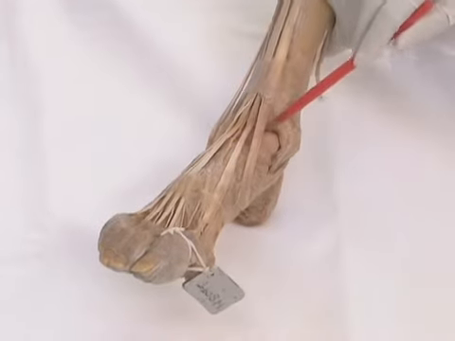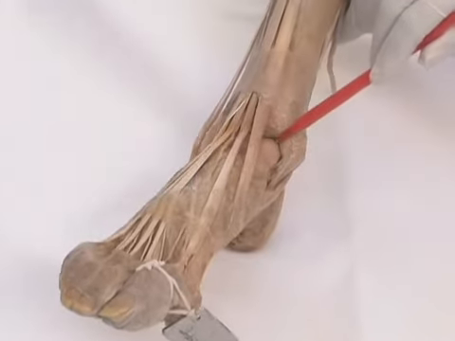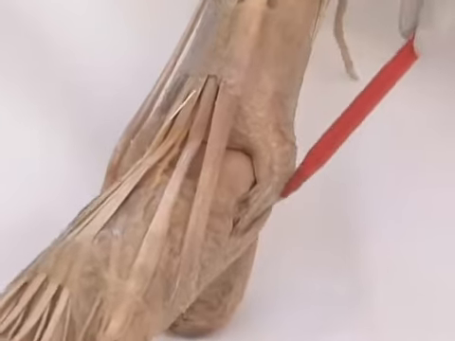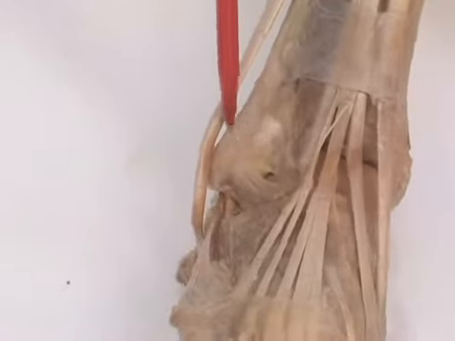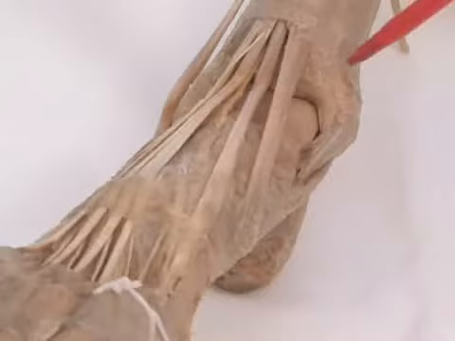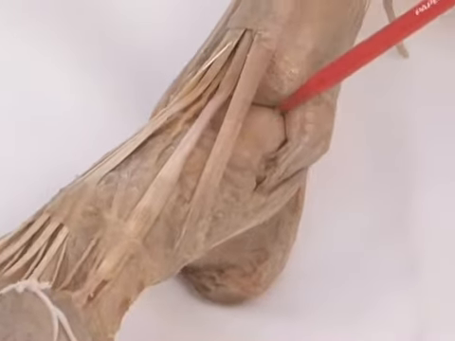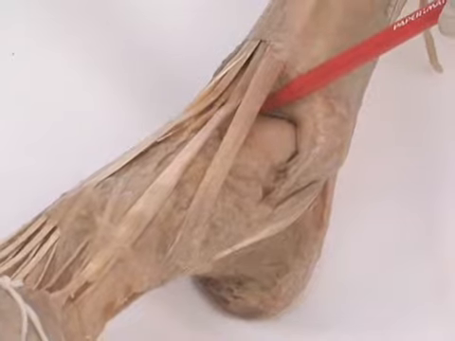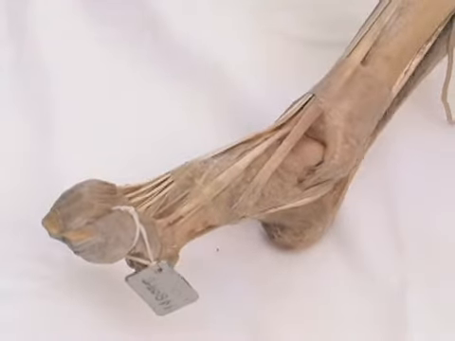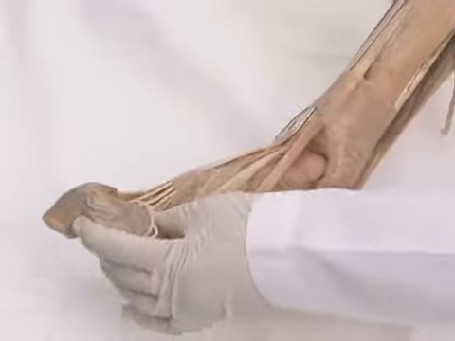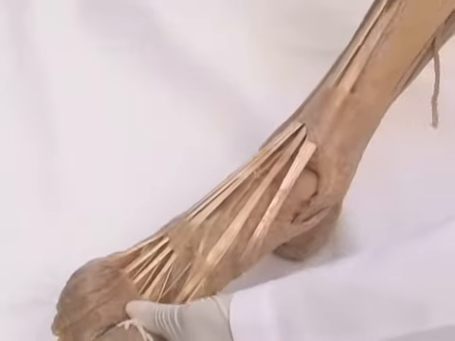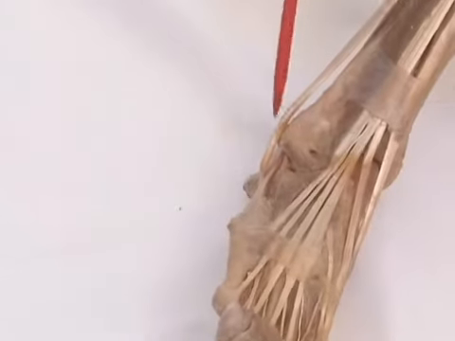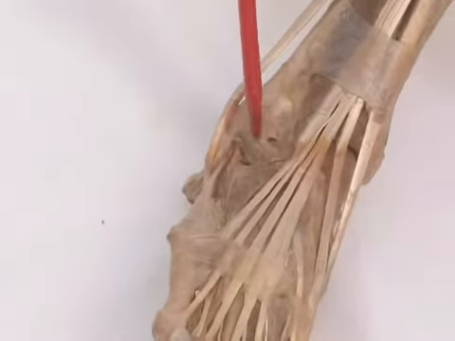The ankle joint is a hinge joint comprised of the distal end of the tibia, the medial malleolus, and the distal end of the fibula, the lateral malleolus. These bones articulate with the trochlea of the talus, one of the major tarsal bones. It can move in a single axis, performing dorsiflexion and plantar flexion. Remember that while the fibula is not a part of the knee joint, it is a part of the ankle joint.